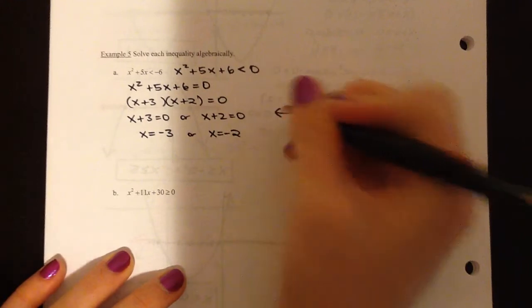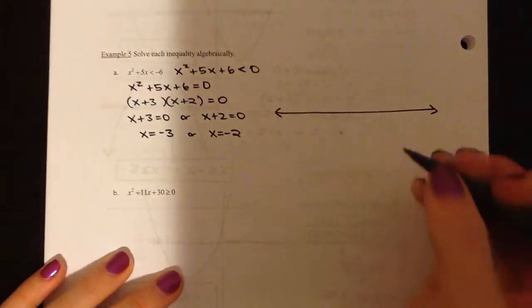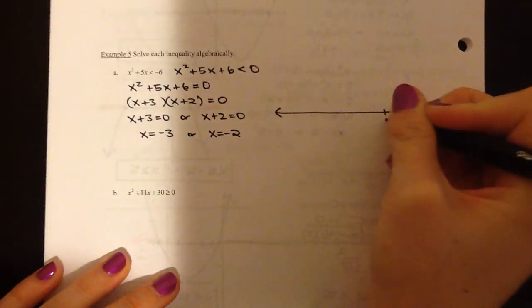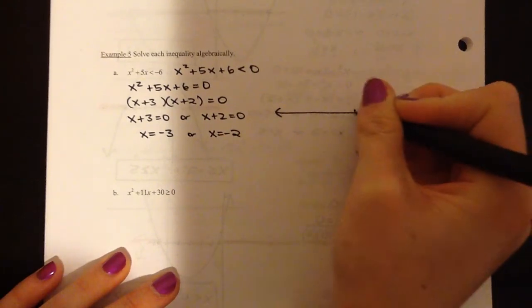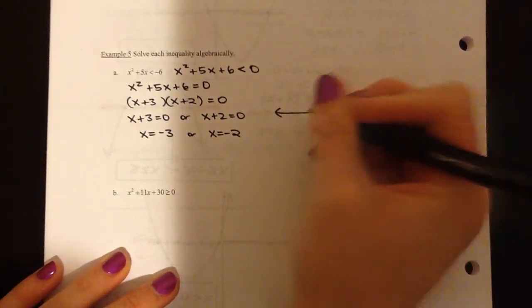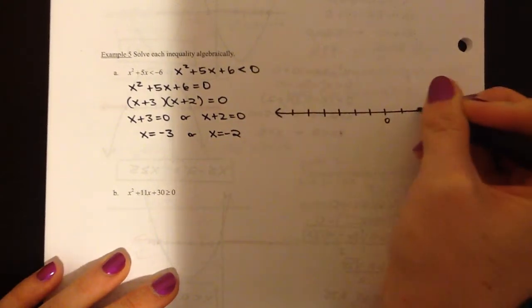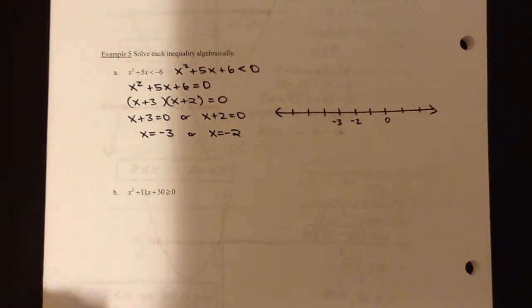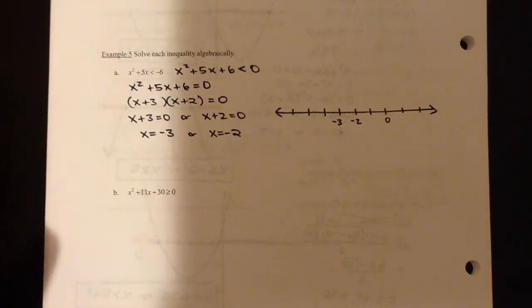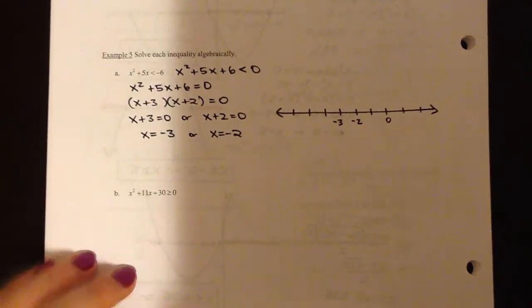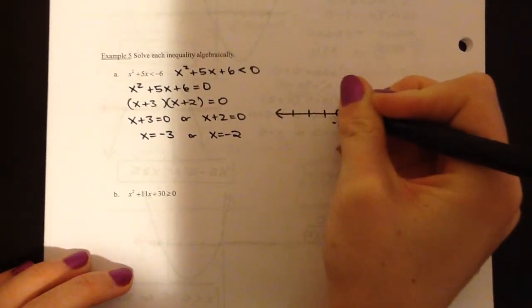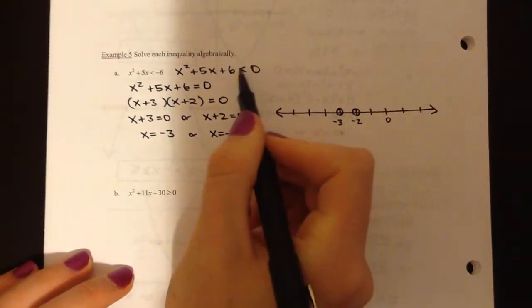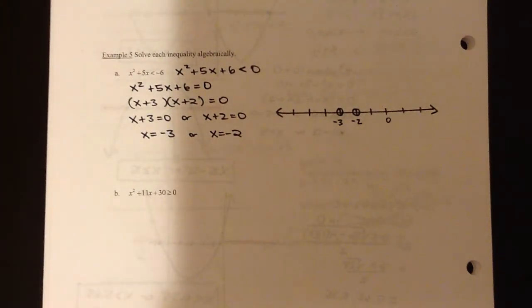So set up your nice, neat number line here. Okay, so I've got 0, for instance, and then negative 1, negative 2, negative 3. Just got a bunch of values here. Let's label the important ones. Here's negative 2, and then here's negative 3. Okay, so we're going to use open dots. We know that these values themselves are not actual solutions, because I just have a less than. Okay, so we're going to use open circles since we know they're not solutions of the original inequality.